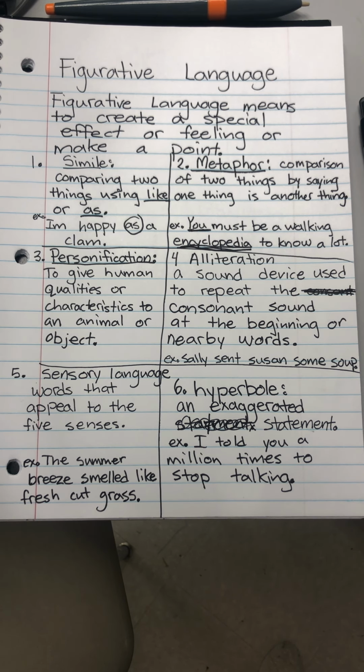Can anybody else give me an example of a simile? Comparing two things using like or as. The sun is as hot as the desert. The flood made it as filled with that. Does it make sense? It's not hard.